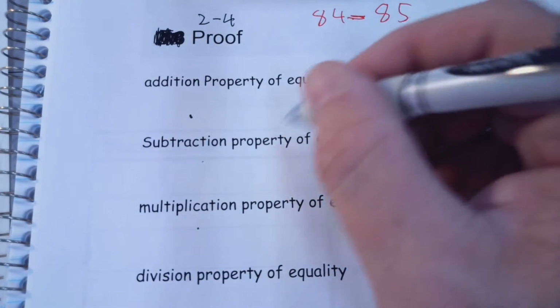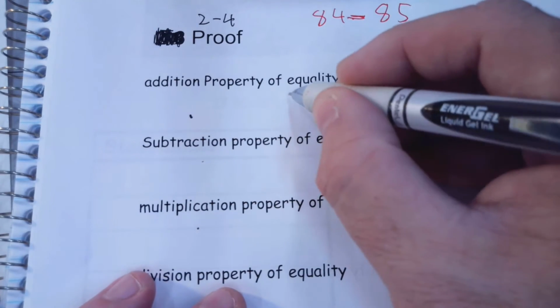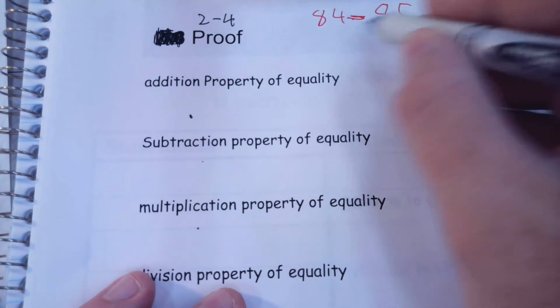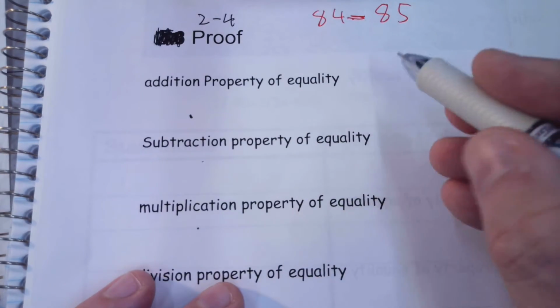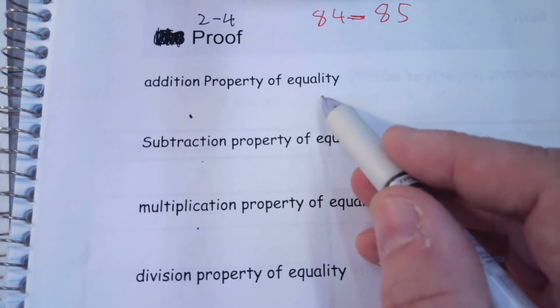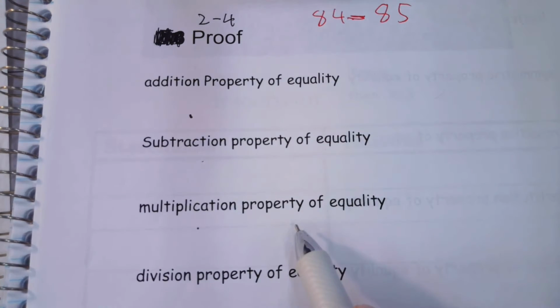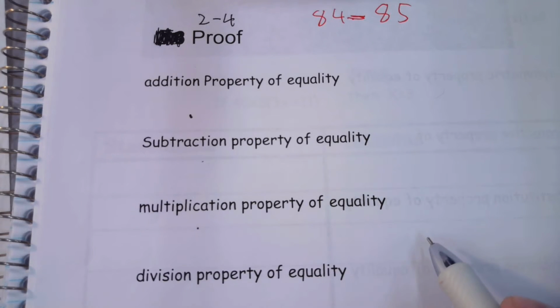Okay, so I just call it the add property of equality, and basically you have it copied down. It's on these pages. There's not a lot to explain about that, but basically addition property, you add something to both sides. Subtraction, you subtract something from both sides. Multiplication, you multiply both sides by something. And division, you divide both sides by something.